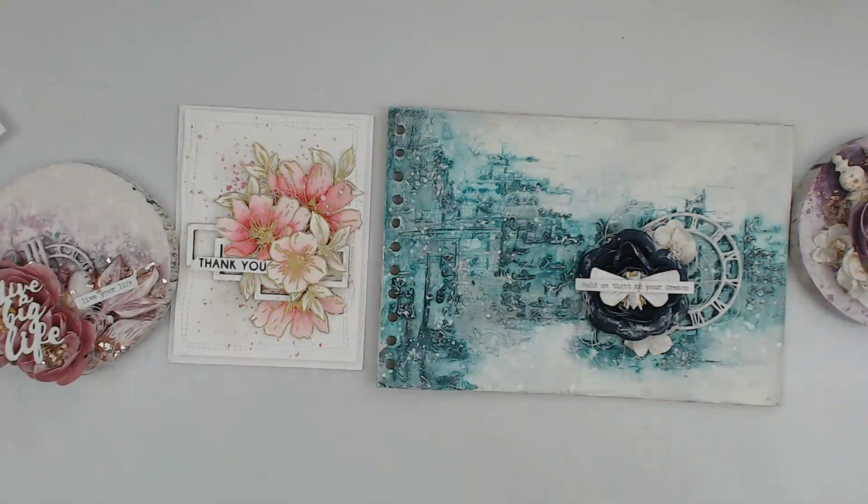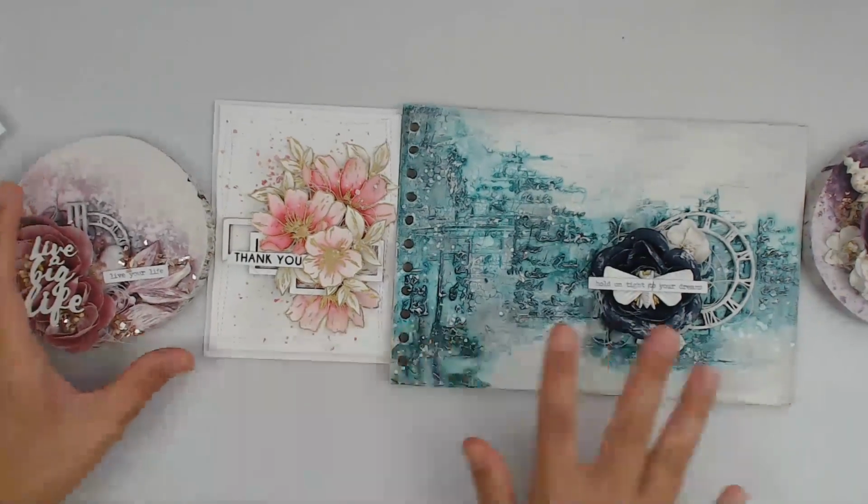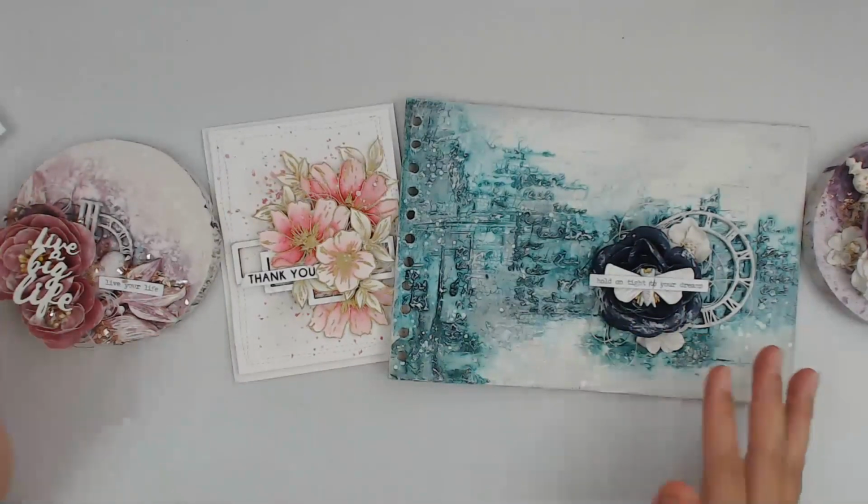And then also you can get exposure. If you share your work online, then people will click on your link that you leave on their blog, or Lindy's Stamp Gang, or Lindy's Gang does theirs on Facebook. And you can leave a link to your blog or your Instagram or YouTube channel, and then they can go and look, and you can get exposure that way, and then possibly win a prize.